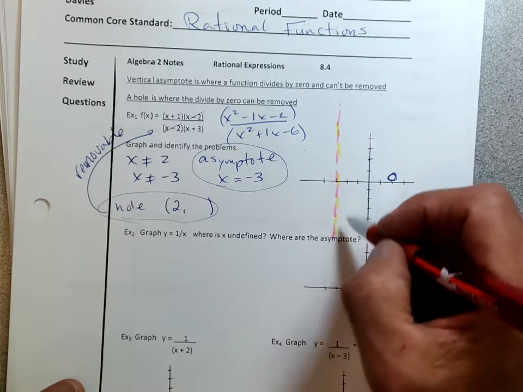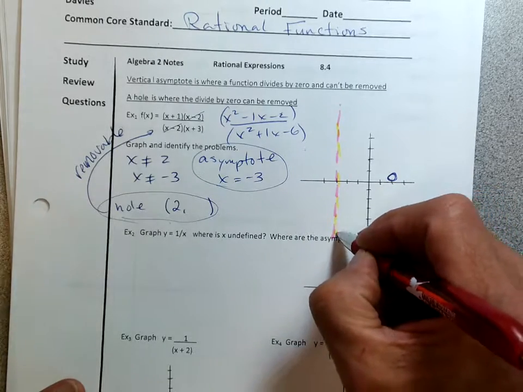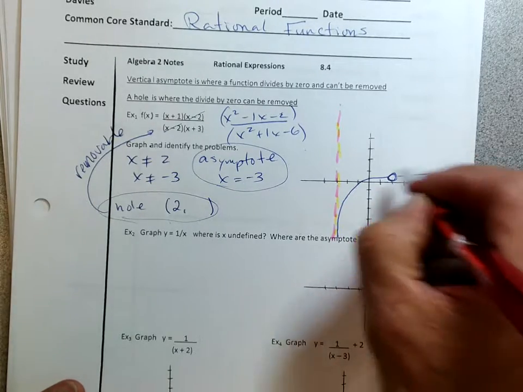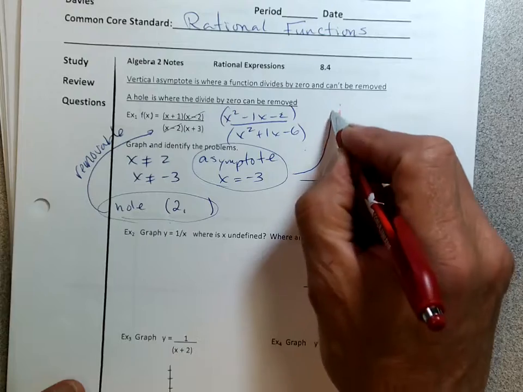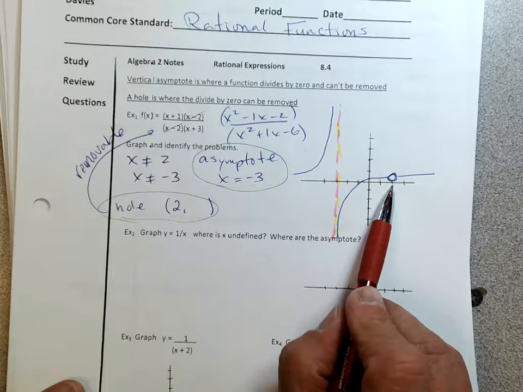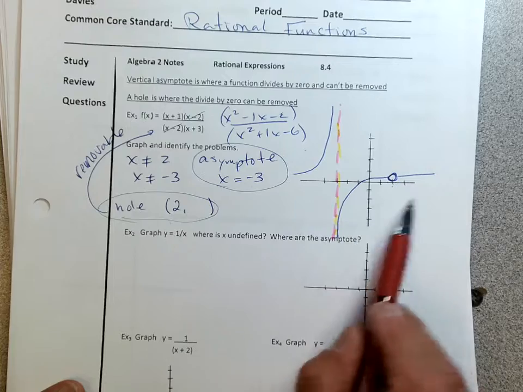Now the graph looks something like this. I know I can get it from my calculator. Something like this. And it goes something like this, okay? There's my graph. Now, what's this value here? Well, it's 2 something, right?